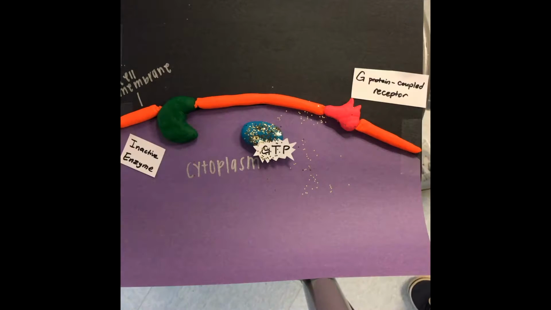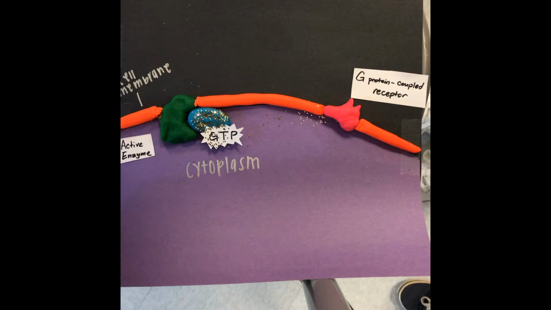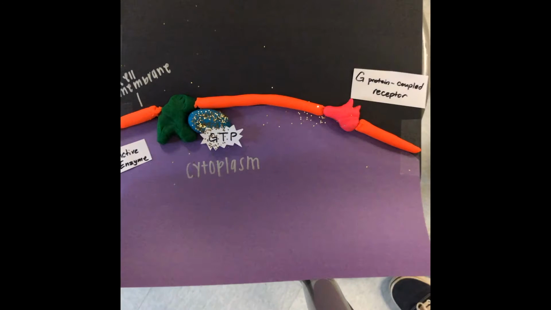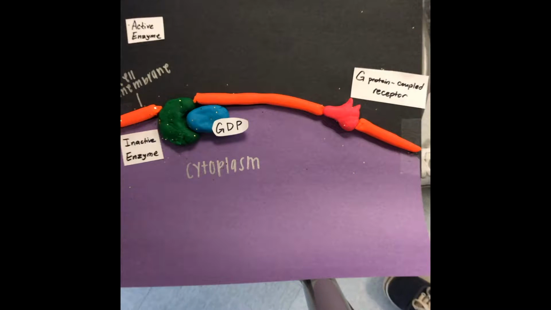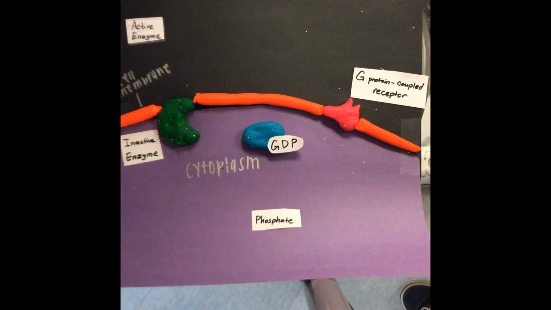attaches to the inactive enzyme and activates it. The activated enzyme then releases a cellular response. GTP is converted back to GDP, and then a phosphate is released.